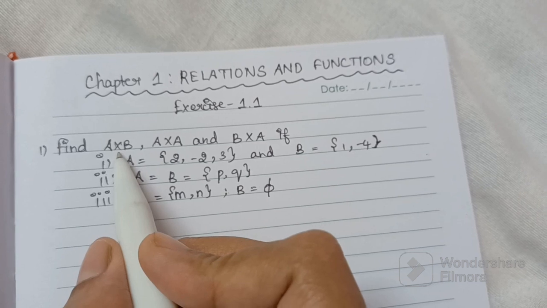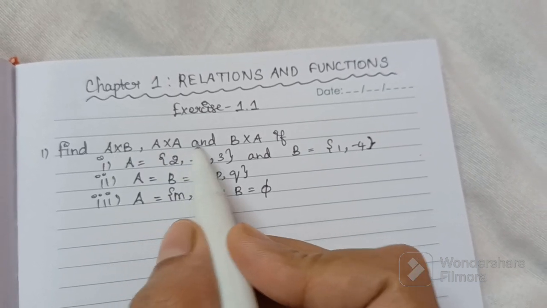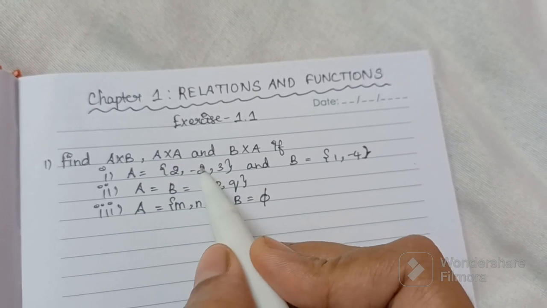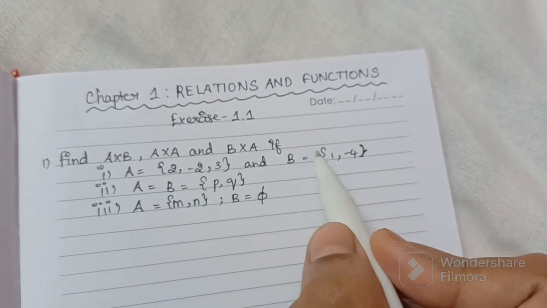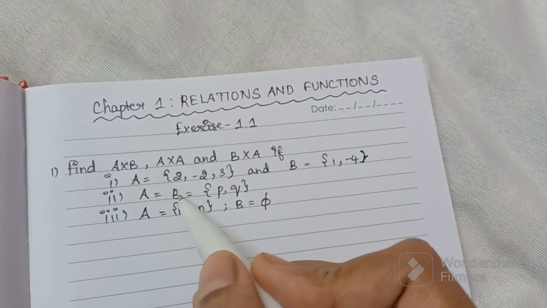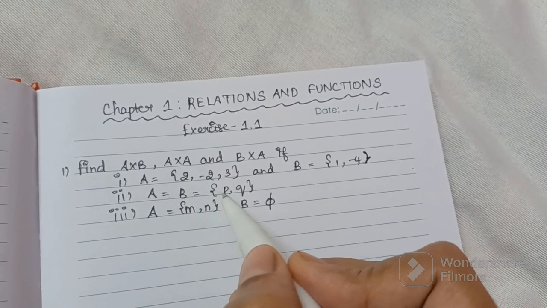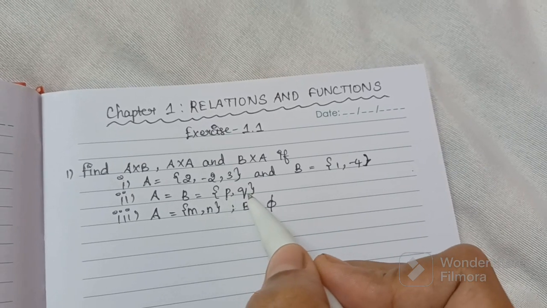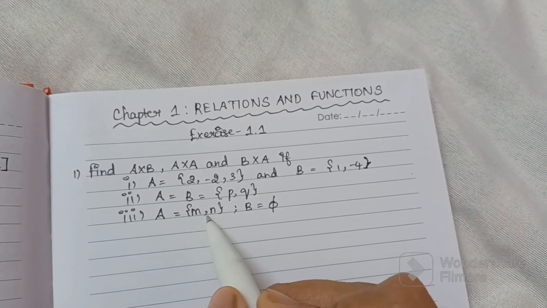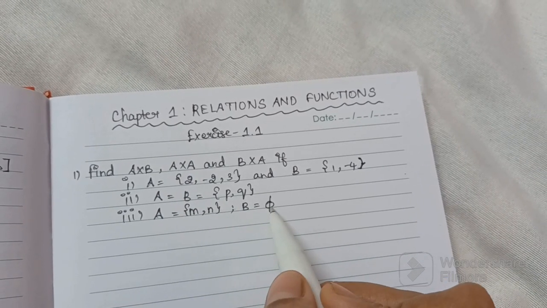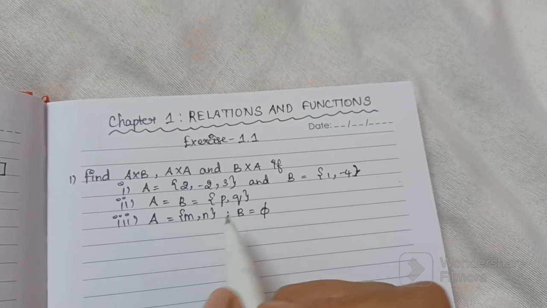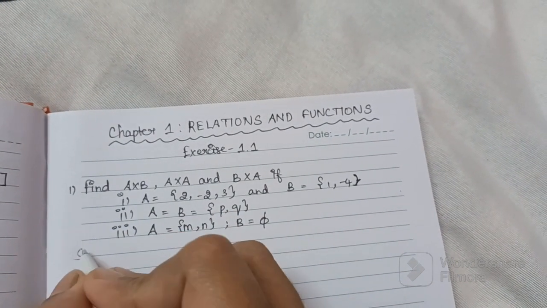Find A Cartesian B, A Cartesian A and B Cartesian A if A is this set and B is this set. The second question is to show that A equals B equals this set, then what is the result? And the third question is if A is this set and B is the null set, then what is the result? Let's move on to the solution of each.